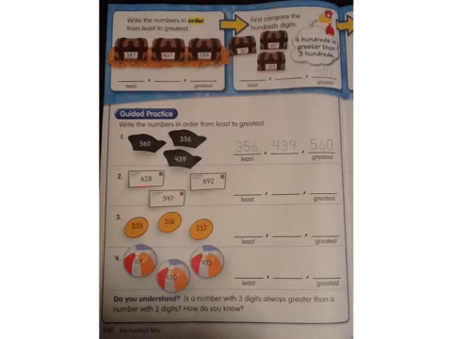We have 628, 692, and 547. When looking at numbers to decide which one is the least and which one is the greatest, we need to look at the first digit, which would be the hundreds digit. So by looking at 628, 692, and 547, we know that 5 in the hundreds digit of 547 would be the smallest number. So I am going to write 547 here.